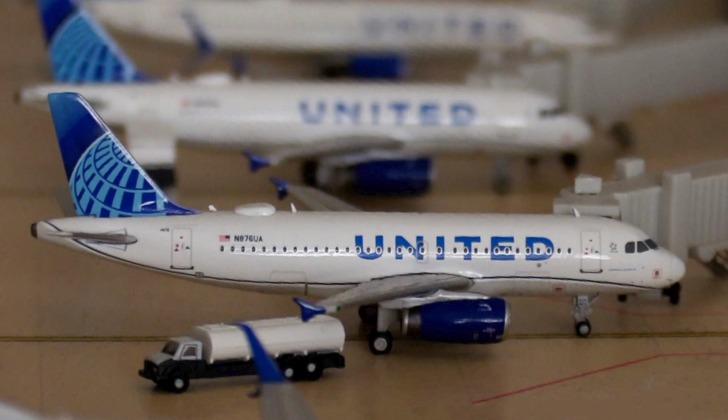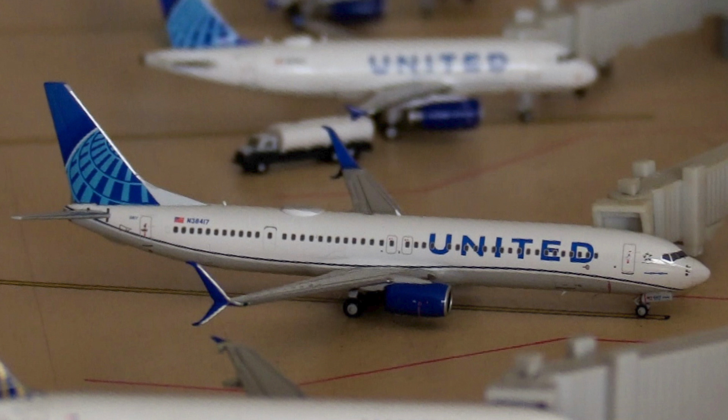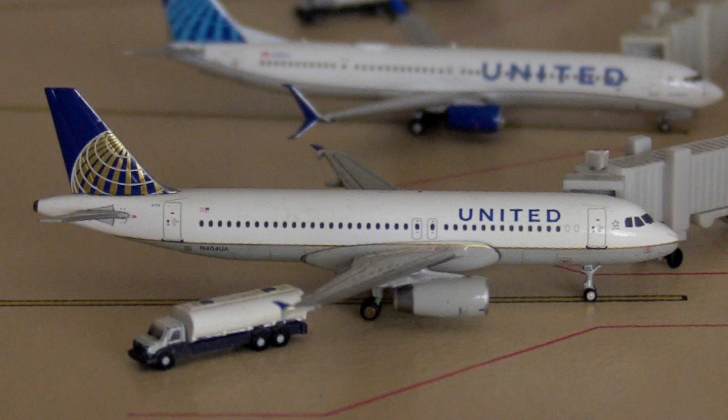We then have another United Airbus A319 heading out to Windsor Locks in Connecticut. We then have a United 737-900ER heading out to Chicago O'Hare in Illinois. And then finally here for the narrow bodies, we have this United Airbus A320. This aircraft is going to be heading out to Mexico City in Mexico.